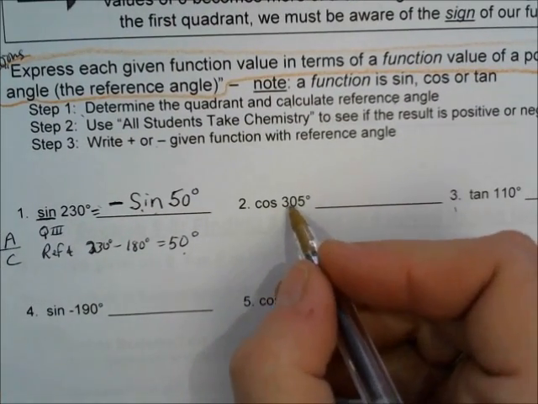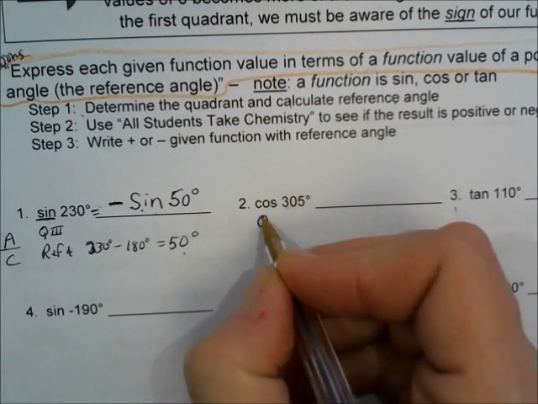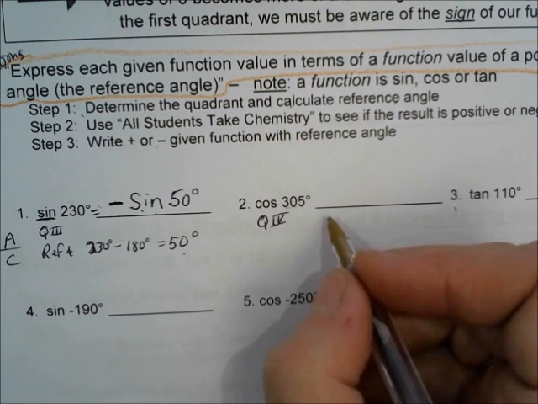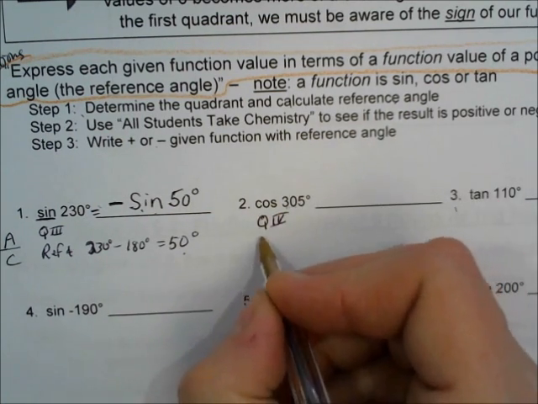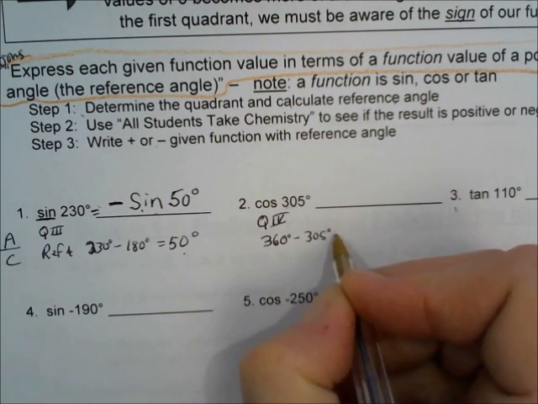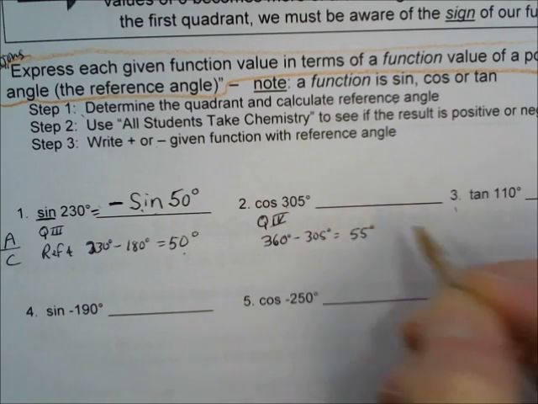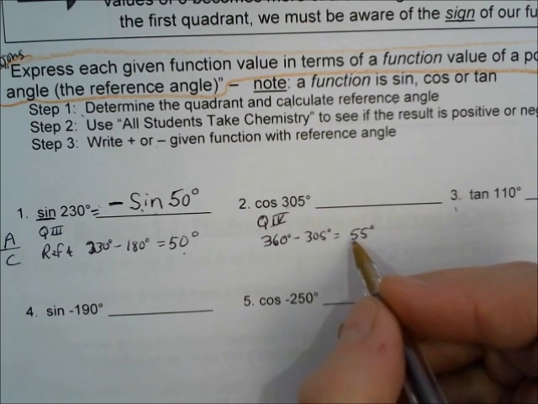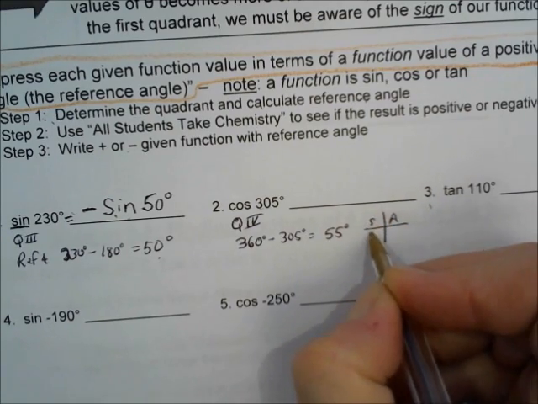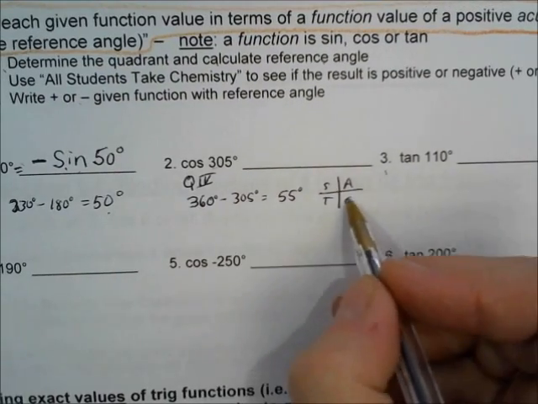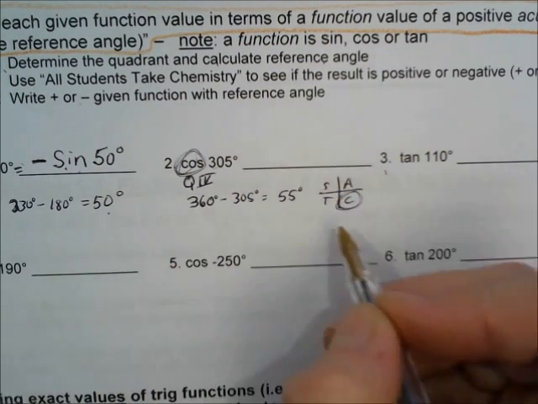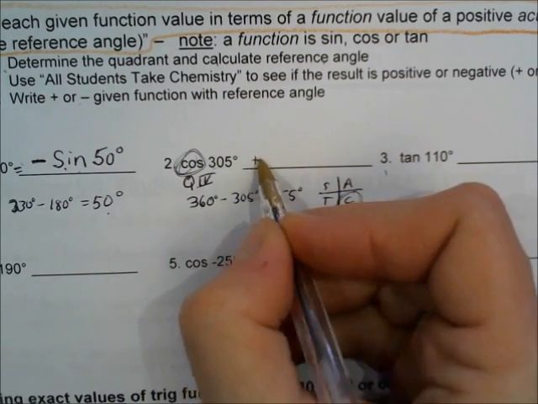The second example, 305. The first thing we have to do is figure out that this is a quadrant 4 angle. And then we have to get the reference angle, which is 360 minus 305, which is 55 degrees. So we have a reference angle of 55. Then our little All Students Take Chemistry tells us that because we're in quadrant 4 and we're asked about the cosine, cosine is positive in quadrant 4.